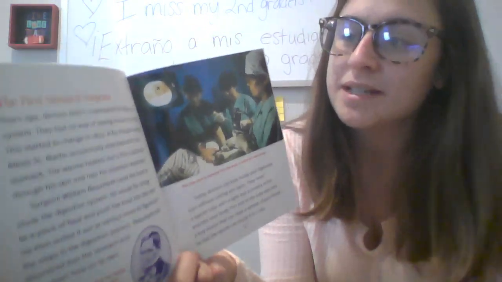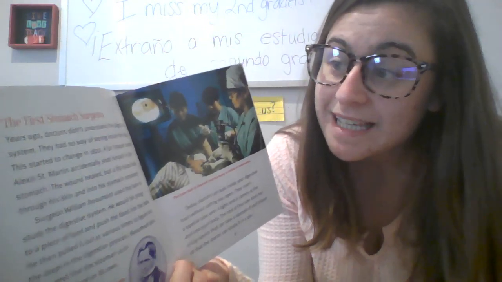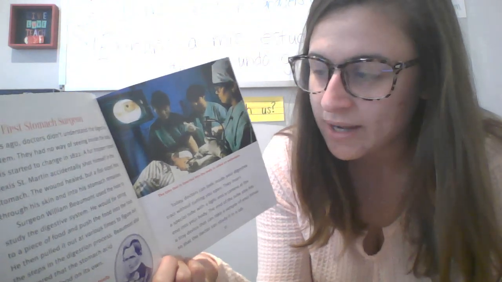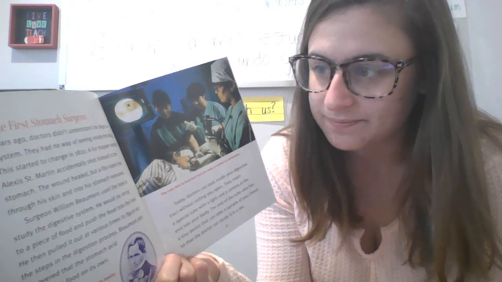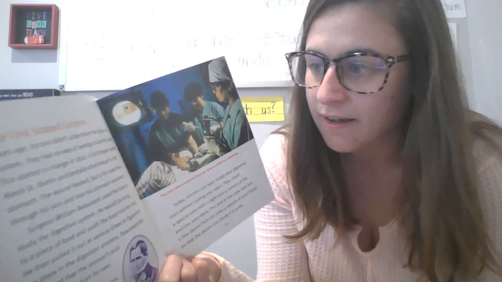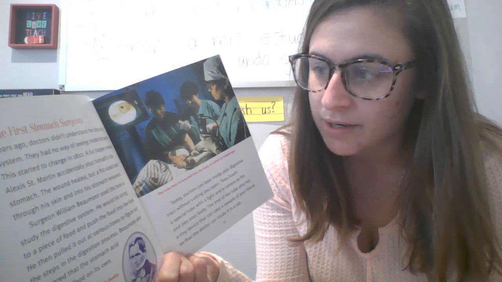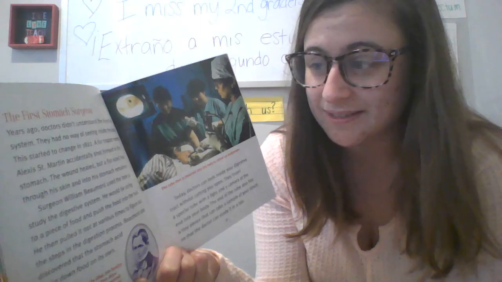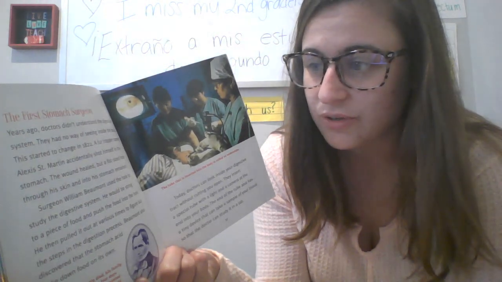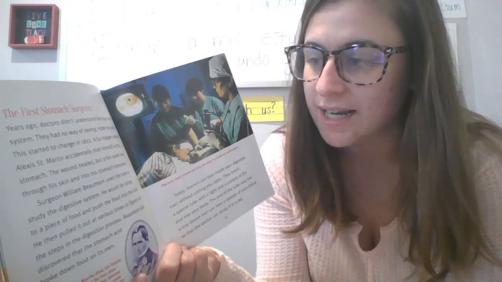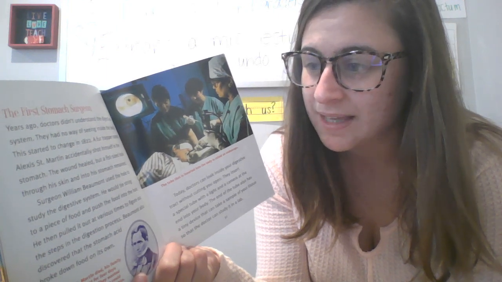The first stomach surgeon. Years ago, doctors didn't understand the digestive system. They had no way of seeing inside the body. This started to change in 1822. A fur trapper named Alexis St. Martin accidentally shot himself in the stomach. The wound healed, but the fist-sized hole through his skin and into his stomach remained.